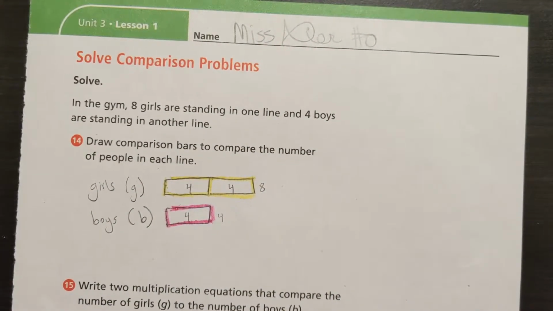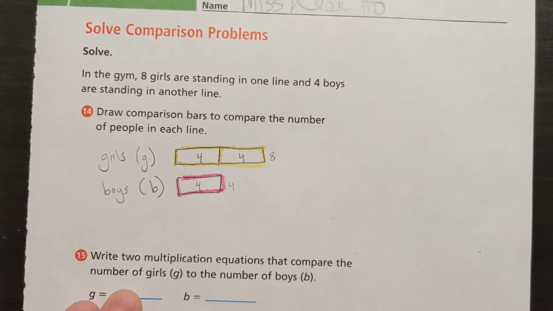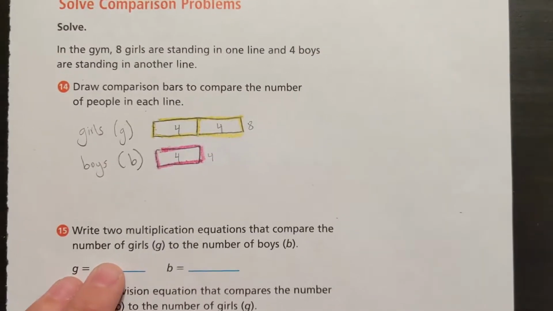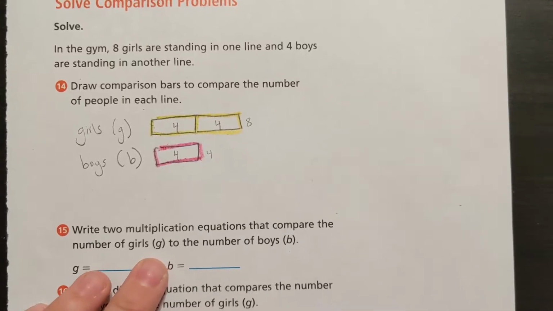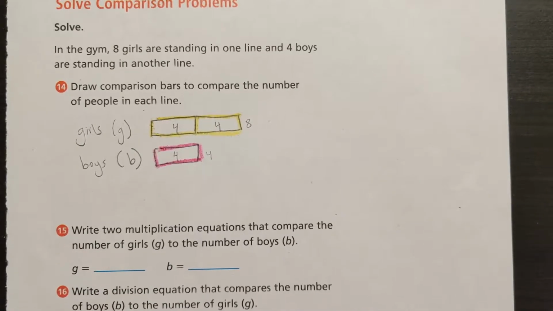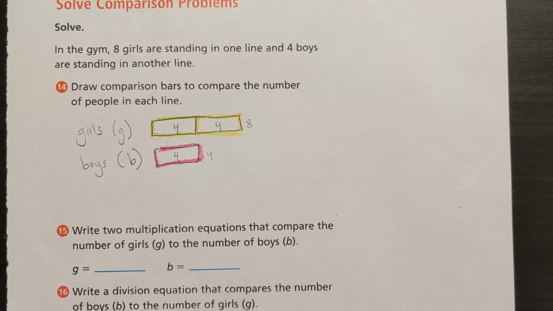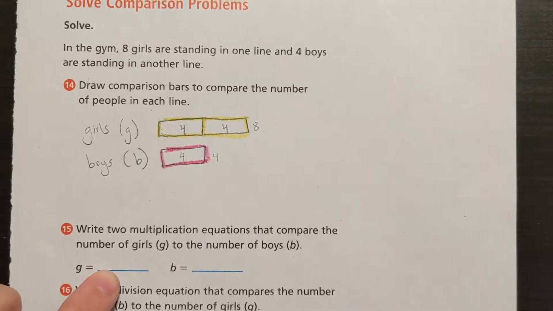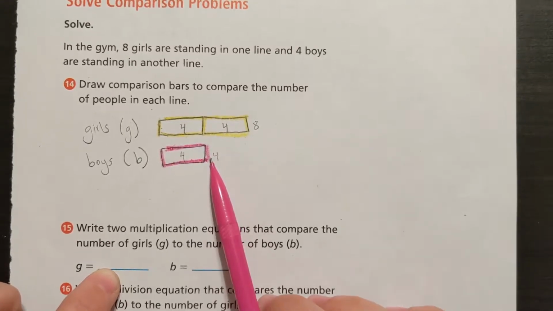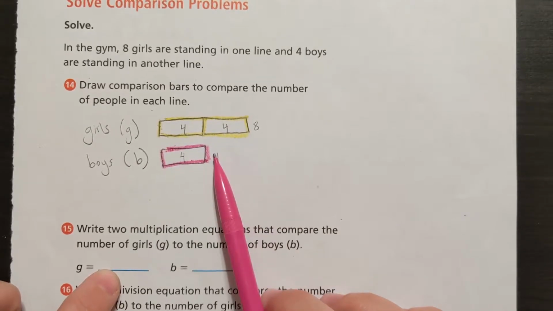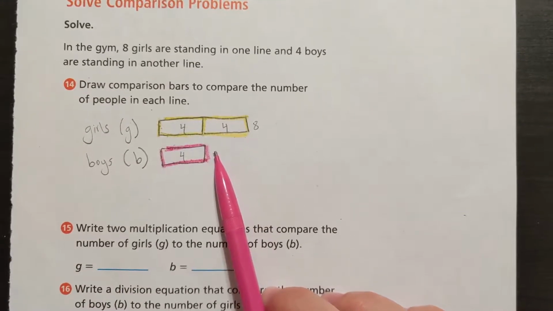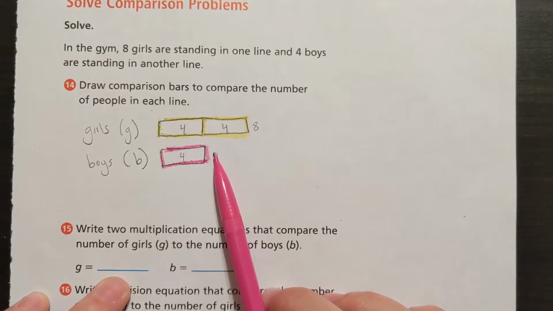Number 15 says, write 2 multiplication equations that compare the number of girls, G, to the number of boys, B. So if I try to get to the girls and I use multiplication, how would I make this work?